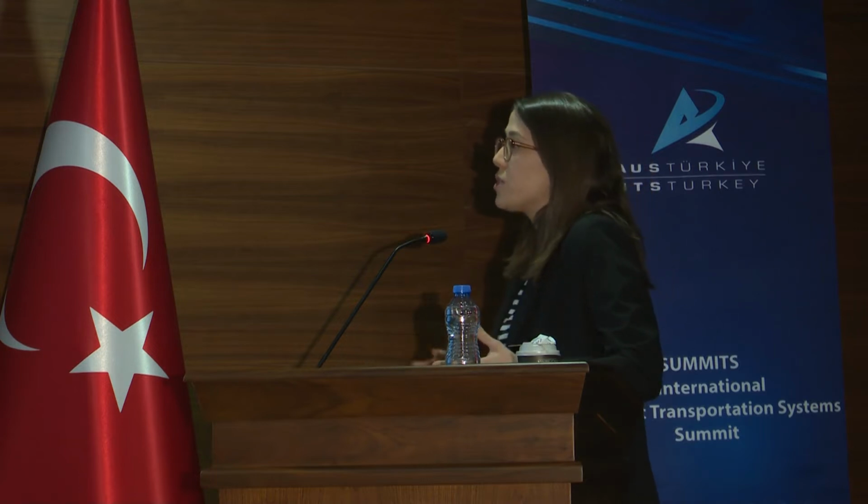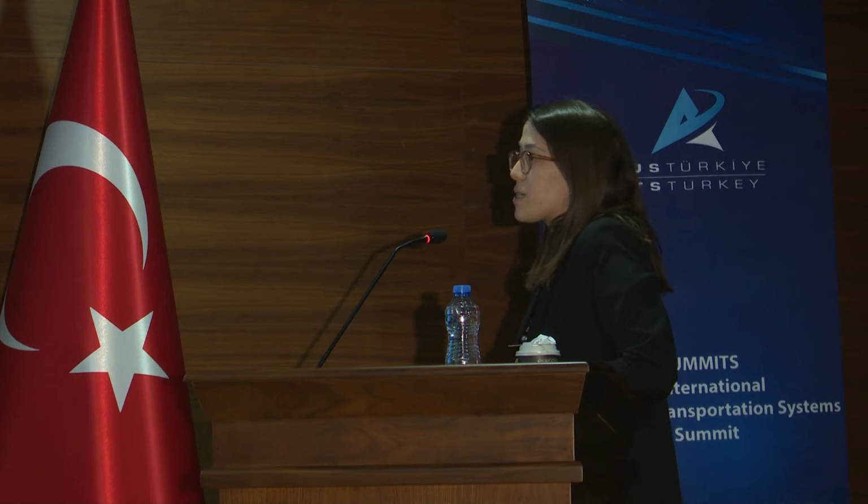Before going into more technical detail, I want to give you an overview of where we are standing today and how these technologies are evolving. We are coming from traditional vehicles with internal combustion engines and traditional traffic management systems towards the future that we are foreseeing, which is fully autonomous and digital systems.